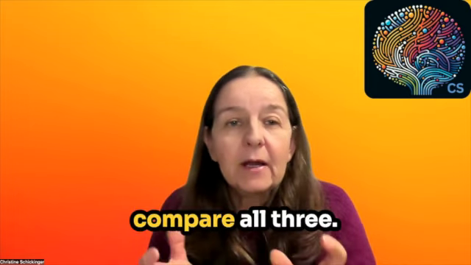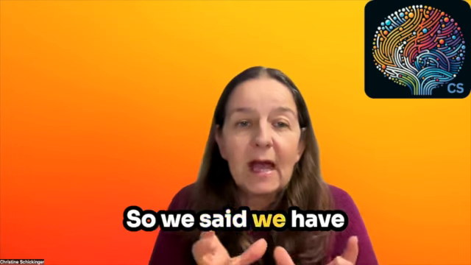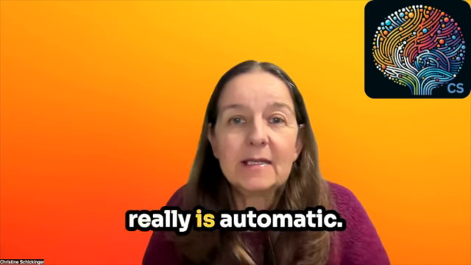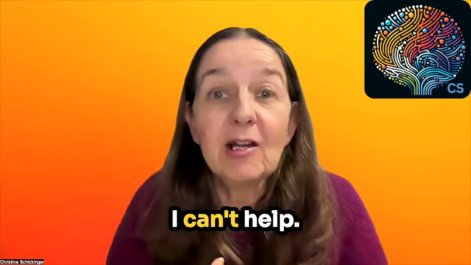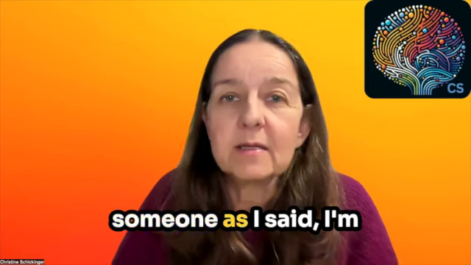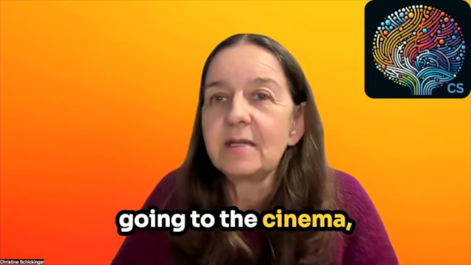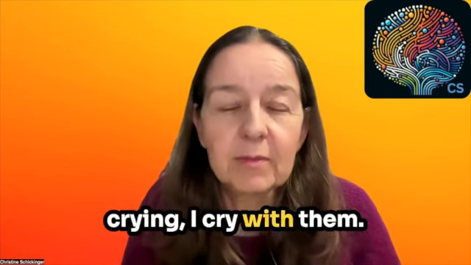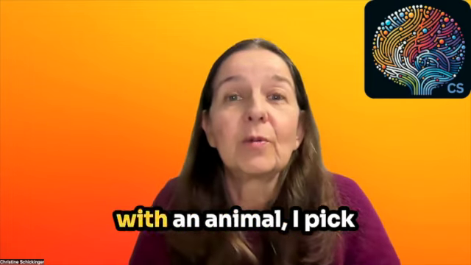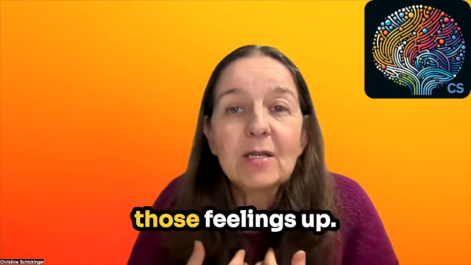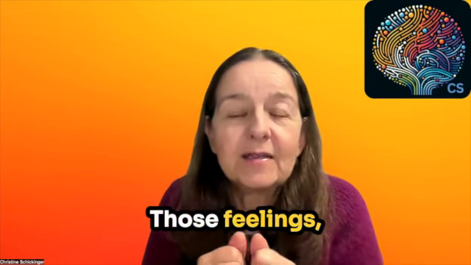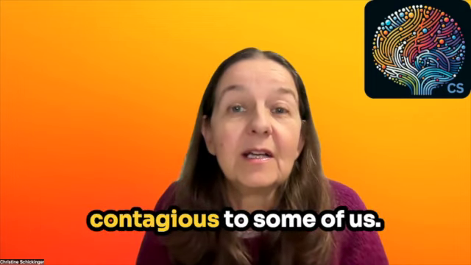Now, let me compare all three. So, we said we have emotional empathy. And emotional empathy really is automatic, it's feeling based. I cannot help it. If I'm an emotional empath, I'm going to the cinema, I'm seeing someone crying, I cry with them. Same if I go work with an animal, I pick those feelings up. We actually say that they are contagious. Those feelings, those emotions are contagious to some of us.